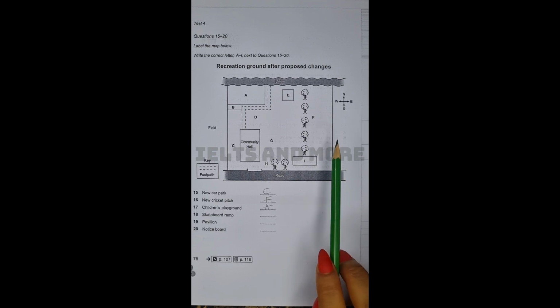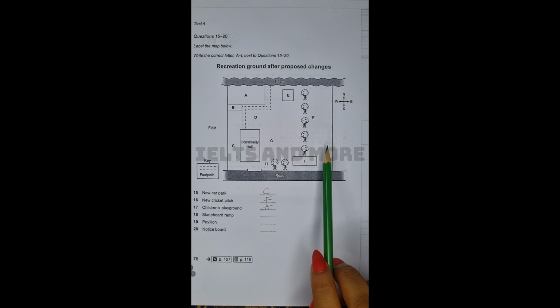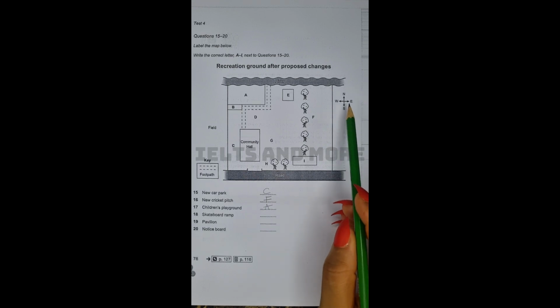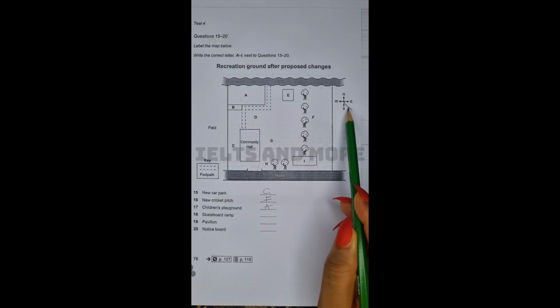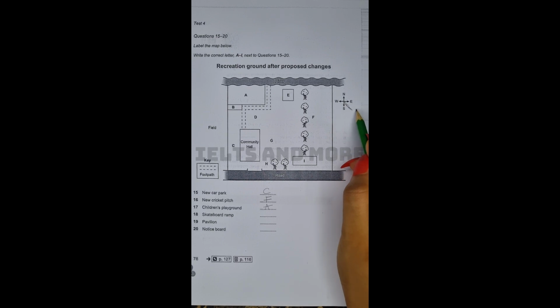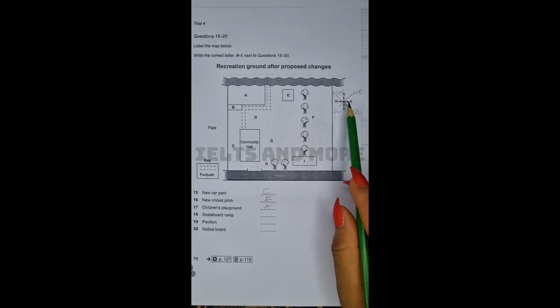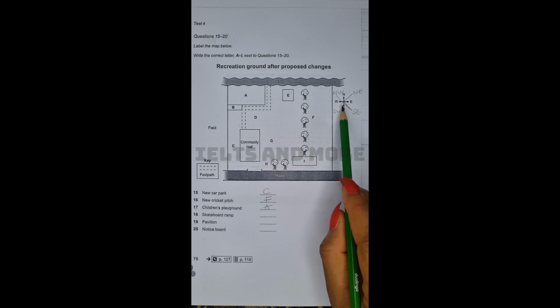So another thing about some map completion questions is that if you don't know how to read cardinal points, you might miss some answers. Okay, so what is the southeast corner? Look at this cardinal point here. This is the south and this is the east. The southeast is simply in between. Okay, so right here you have southeast. Just like here you have northeast, here southwest, and here northwest. Okay, so these points are in between the four major cardinal points.